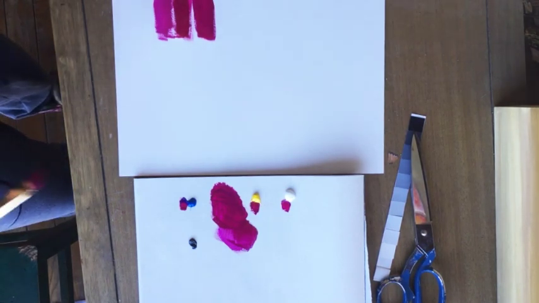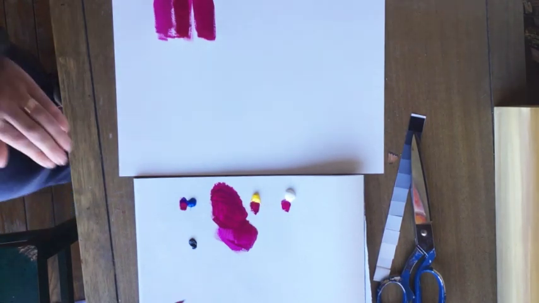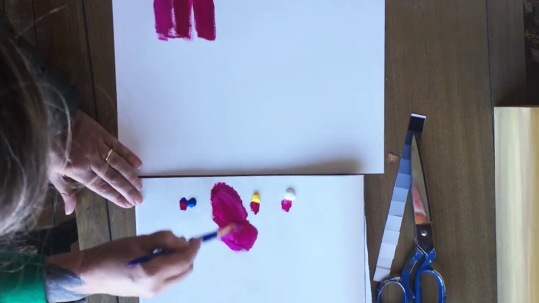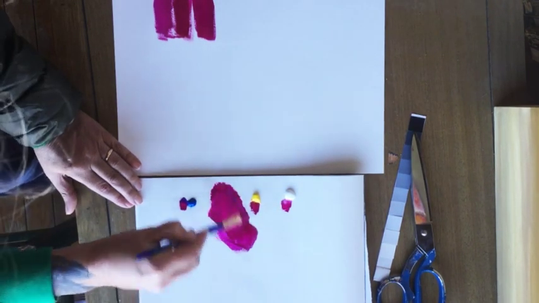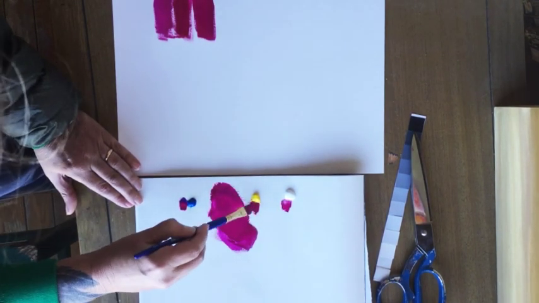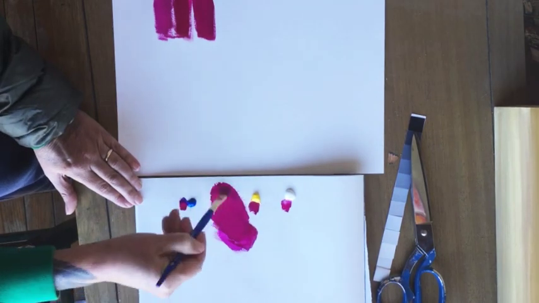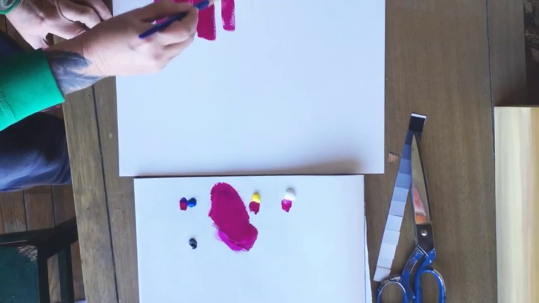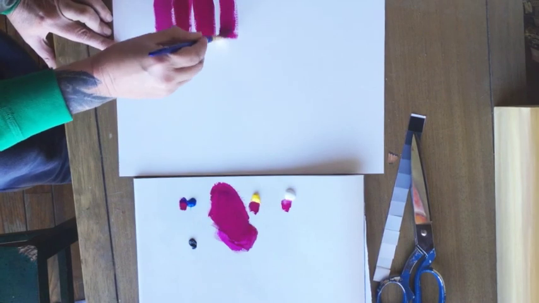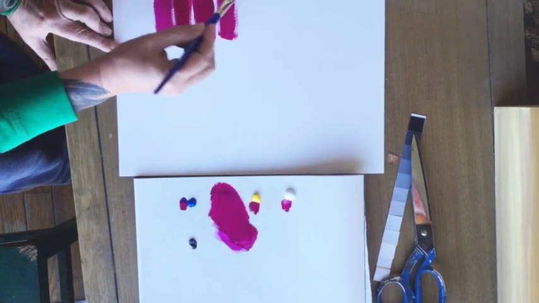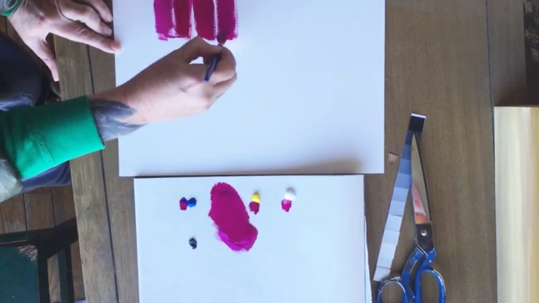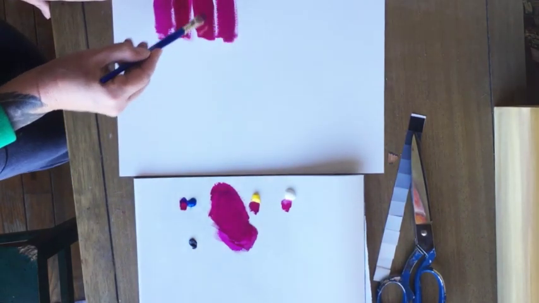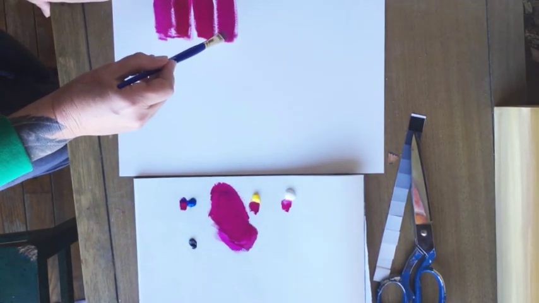So I have to have a good baseline hue that I'm happy with. Otherwise, I'm going to be fighting the tints and shades just as much as I'm fighting my base hue, my pure hue. See how that's, again, really, really cool?